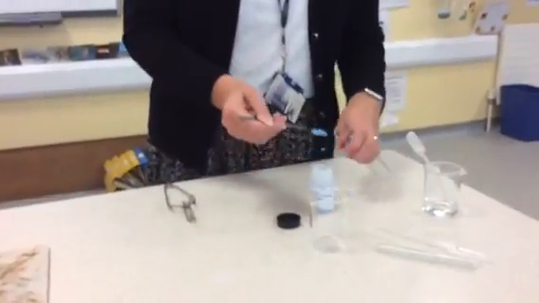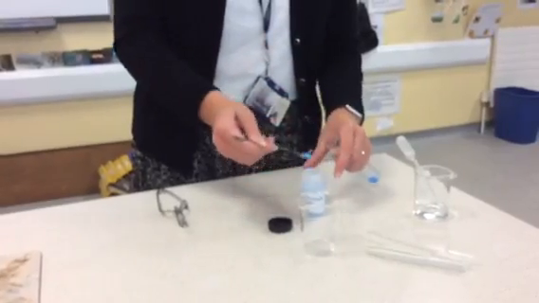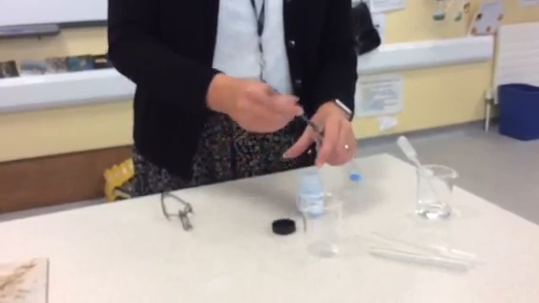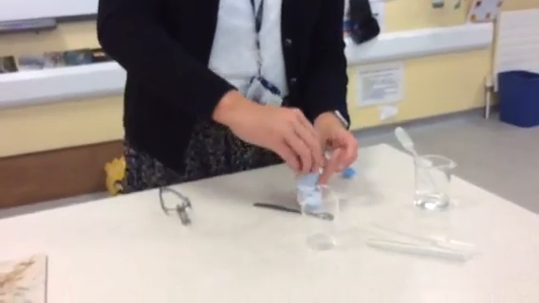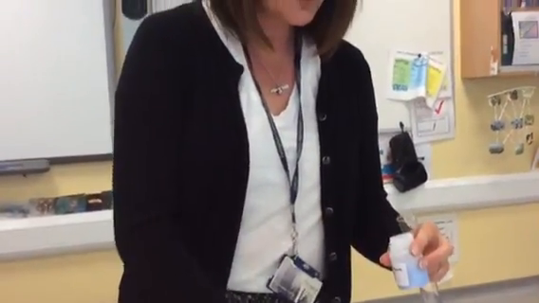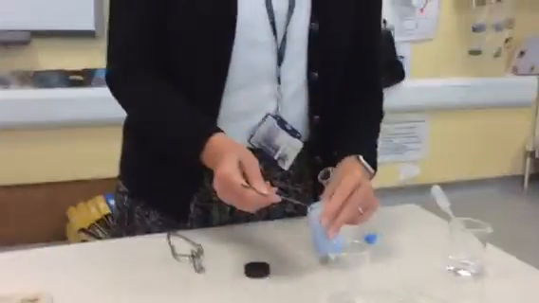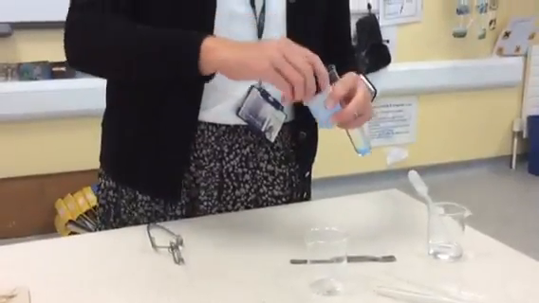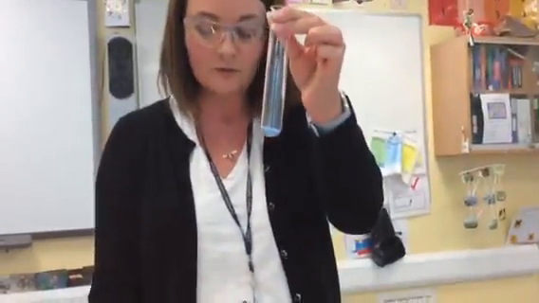So if we put some spatulas of copper sulfate into our boiling tube, and then you'll be able to see the colour of the copper sulfate. So you can see at the bottom of our boiling tube we've got some copper sulfate. So note the colour of the copper sulfate at the start of our reaction. I'll just add in a little bit more copper sulfate before we heat it. So make sure you can remember the colour at the start. So here's the colour of the copper sulfate at the start.